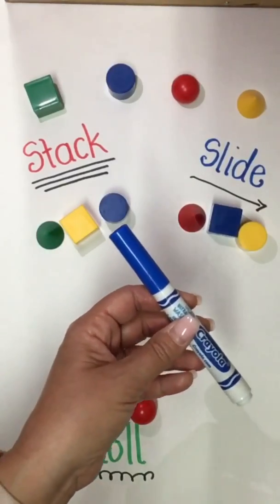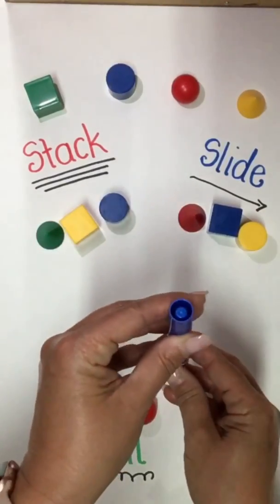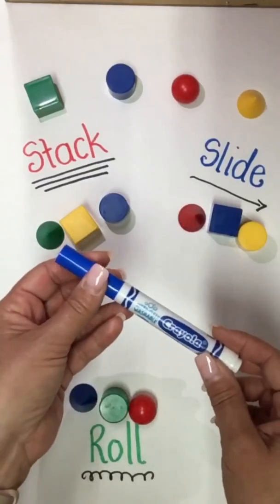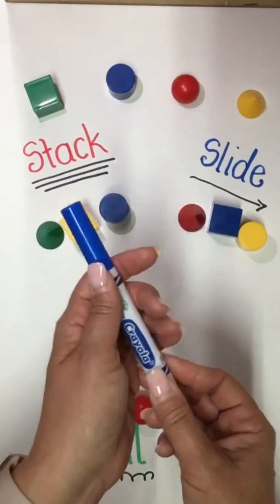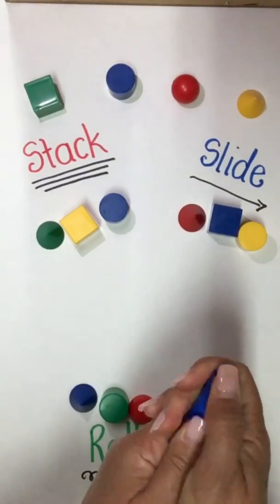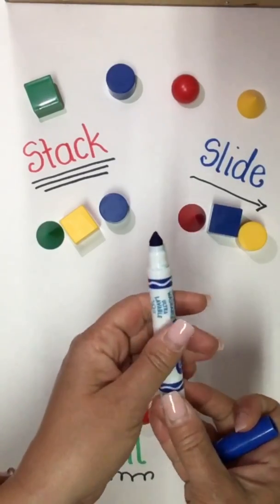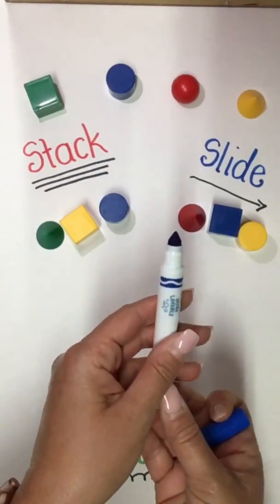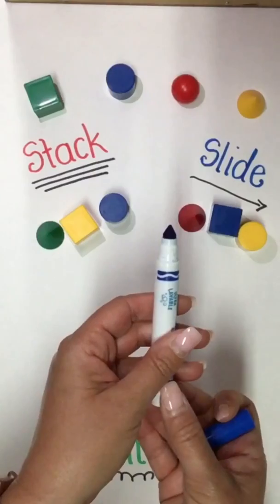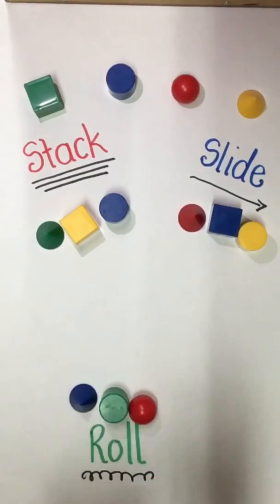So that's kind of like this marker. It has a circle and a circle, flat face, and then curved edge. But watch this when I open it. What do you see right there on the end of that marker? Yeah, it's a cone.